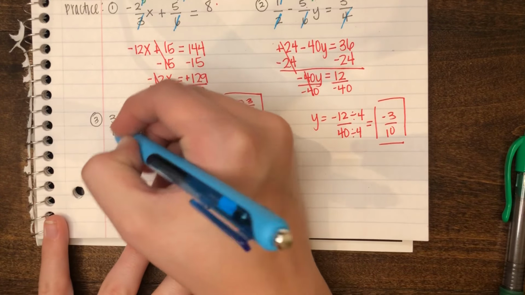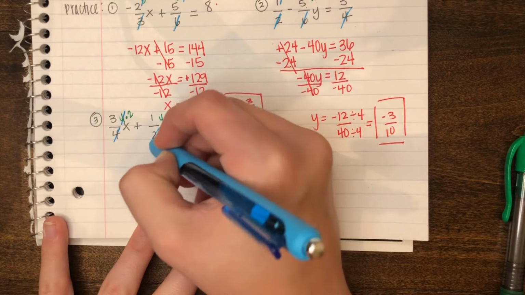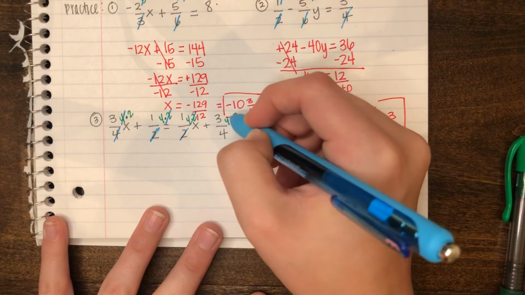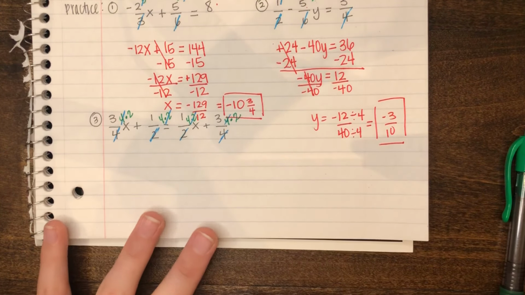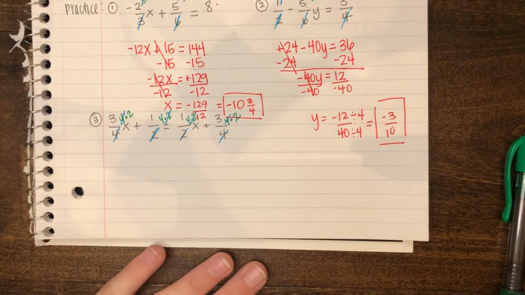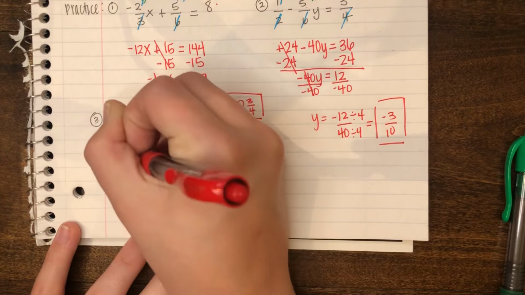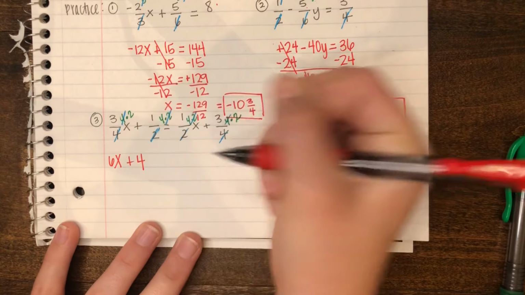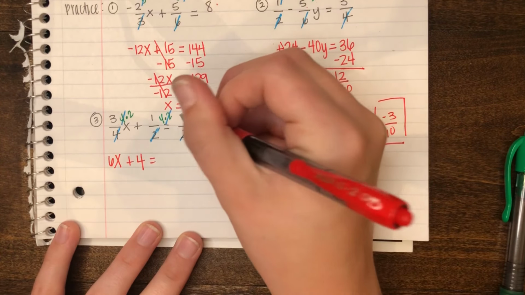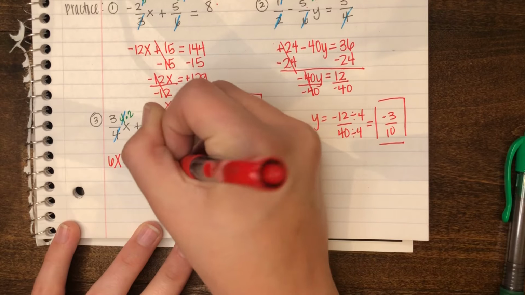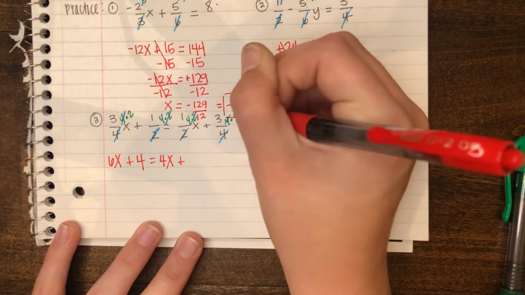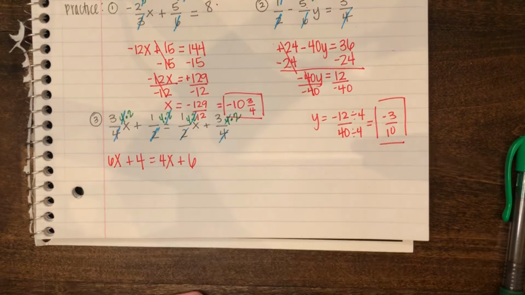I'm going to cancel out my values of 1. So 4 over 4, 2 over 2, 2 over 2, and 4 over 4. When I multiply what's left, I have 3 times 2, which is 6x, plus 1 times 4, which is 4. And that's equal to 1 times 4, which is 4x. There was an x there, plus 3 times 2 equals 6.